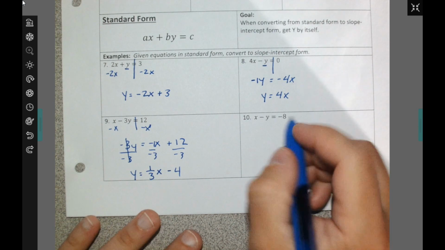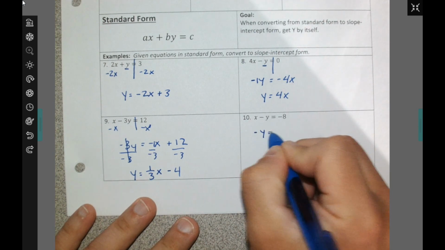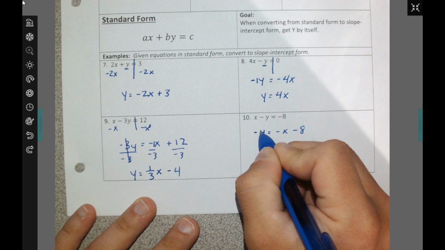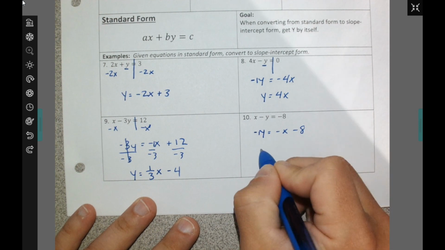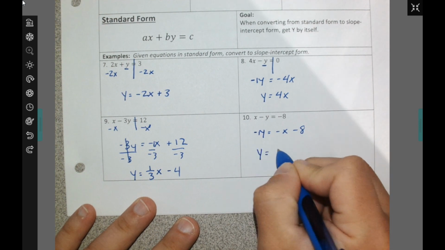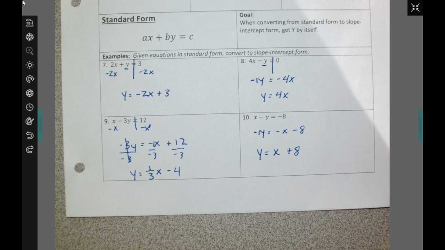Last one on this page, you go ahead and subtract x from each side. So negative y equals negative x minus 8. It's a negative 1y, so I have to divide every single thing by negative 1. Gives me y equals x plus 8.